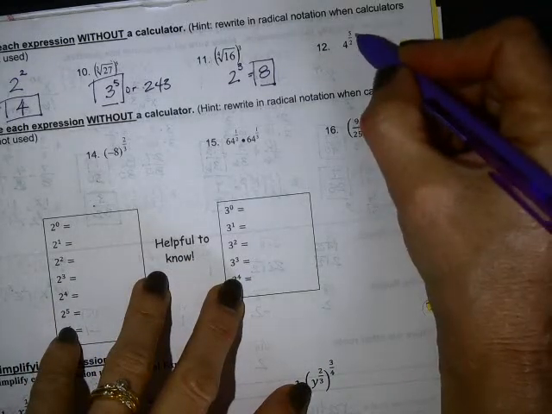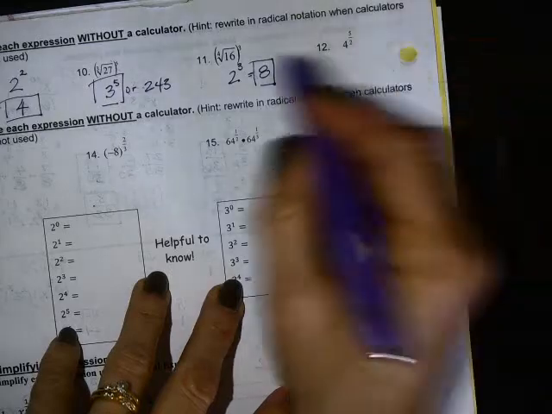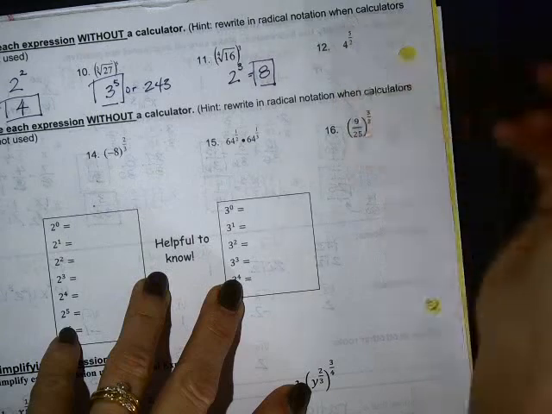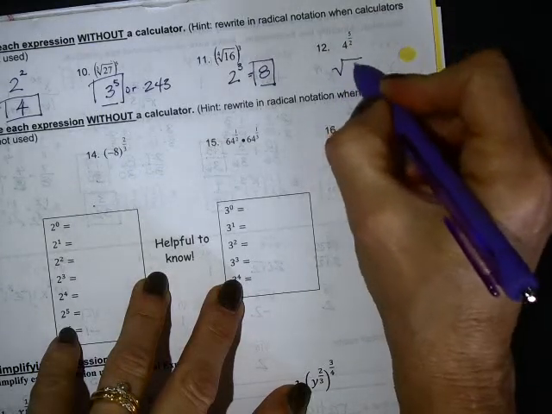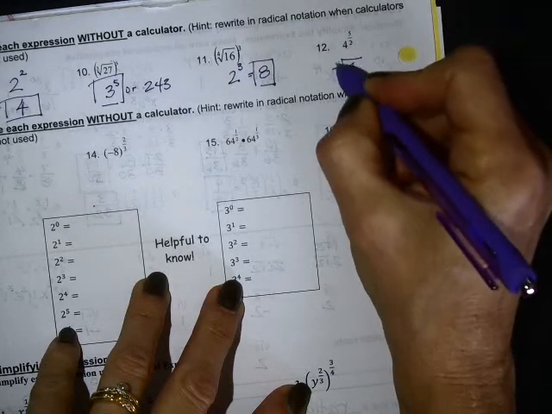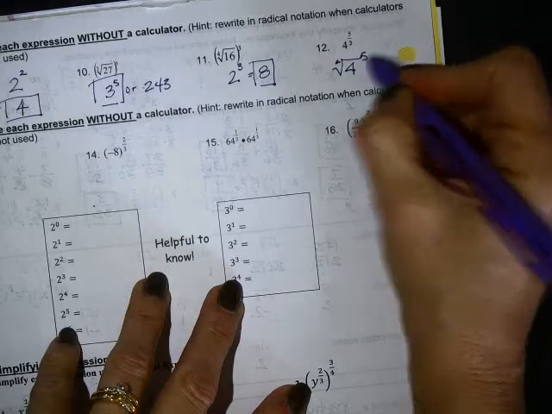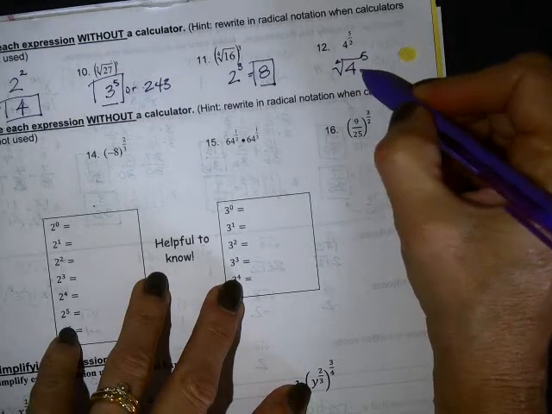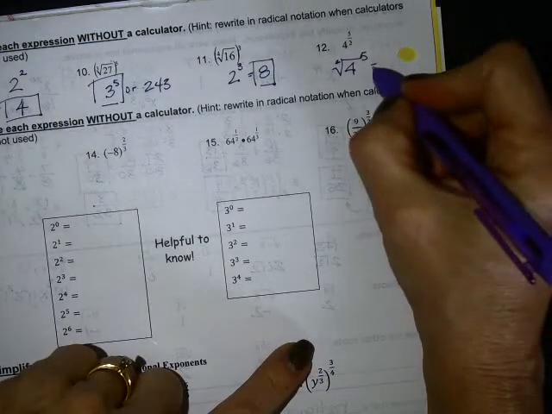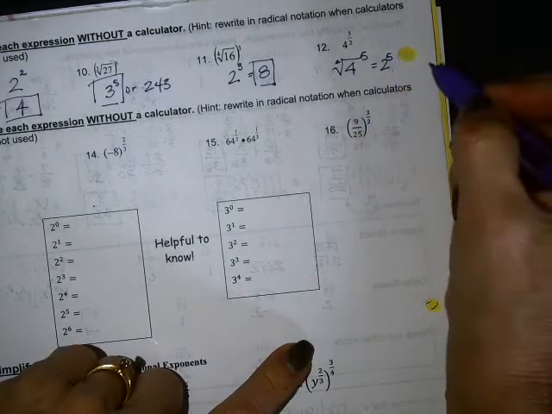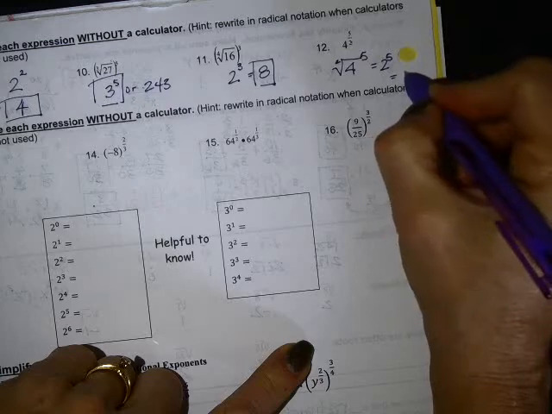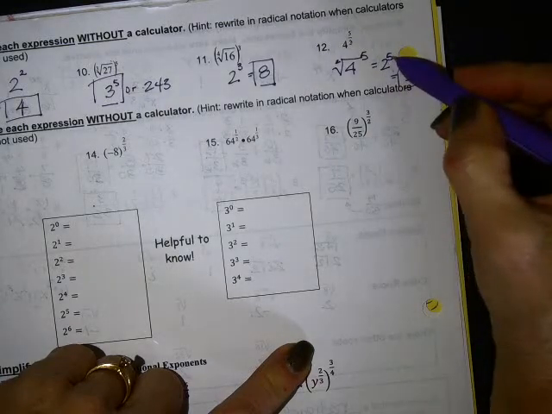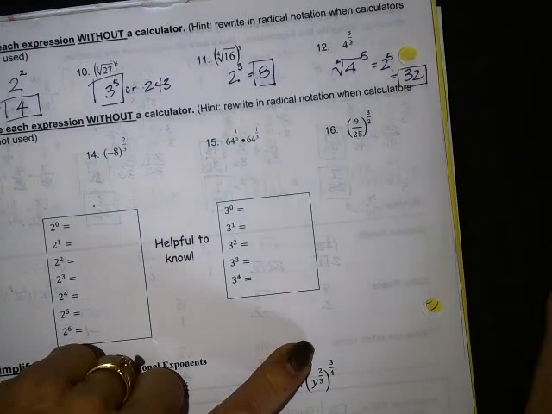Oh, look though. This is in exponential form. Hint, write it in radical notation. Okay, so let's switch this to radical notation. Index, power, square root of 4. I said I'd be quiet, didn't I? I'm not very good at that. And 2 to the 5th power, it's 32.